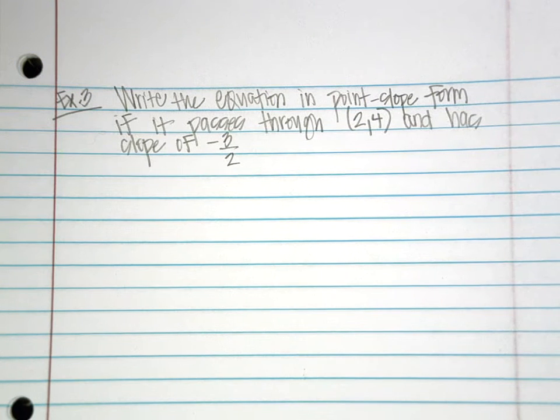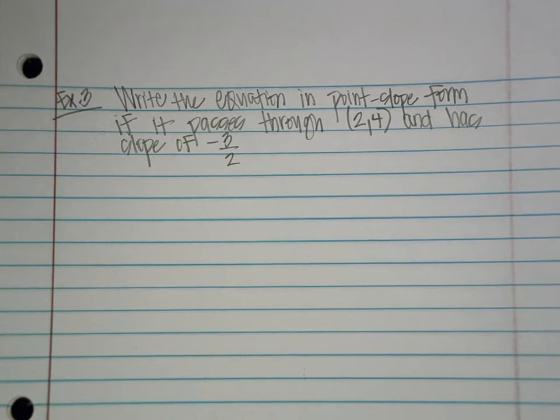Write the equation in point slope form if it passes through the point 2 comma 4 and has the slope of negative 3 over 2.